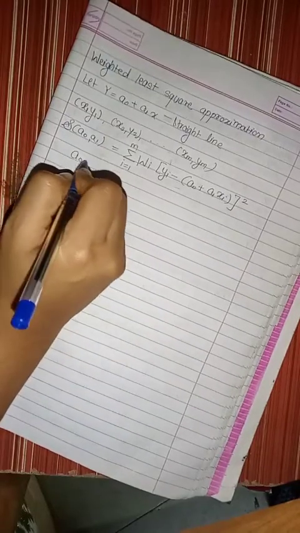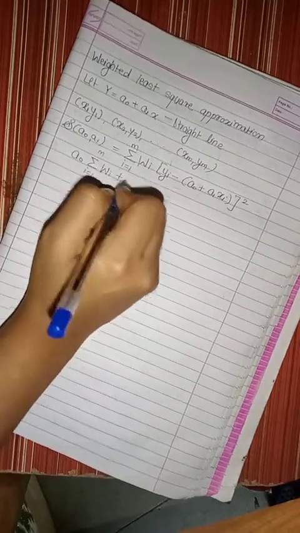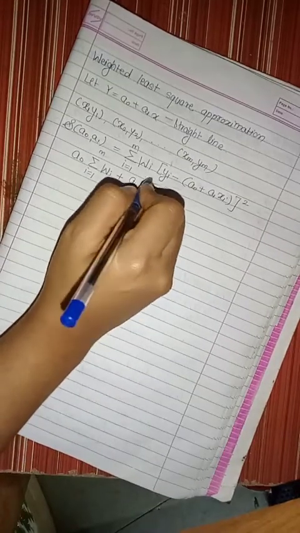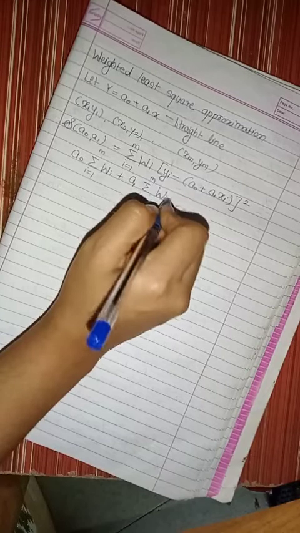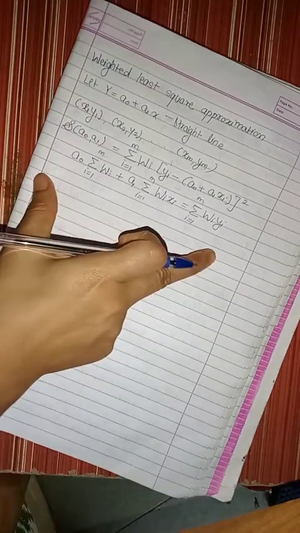Now the system of equations with respect to a0 and a1. So what are these equations? a0 into summation of i running from 1 to m of wi, plus a1 into summation of i running from 1 to m of wi xi, which is equal to summation of i running from 1 to m of wi yi. So this is the first equation.